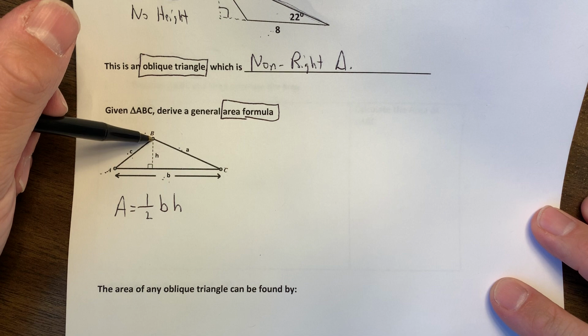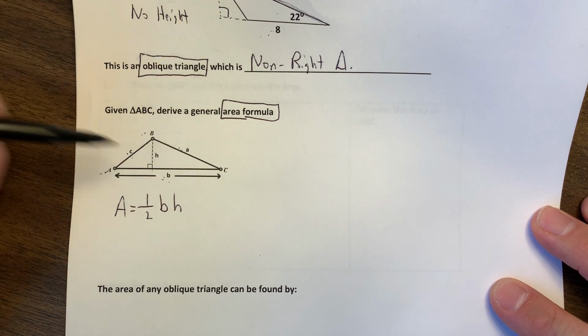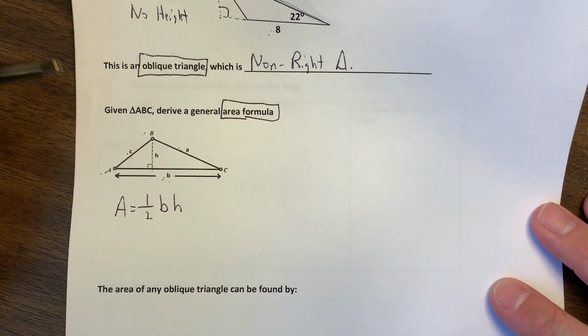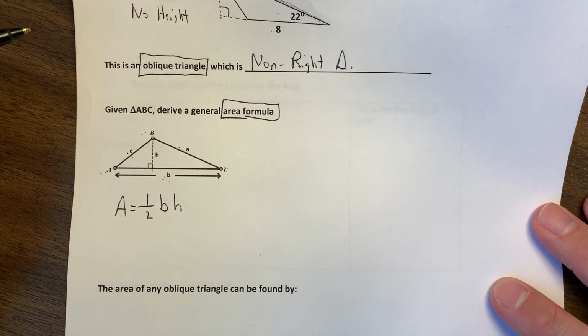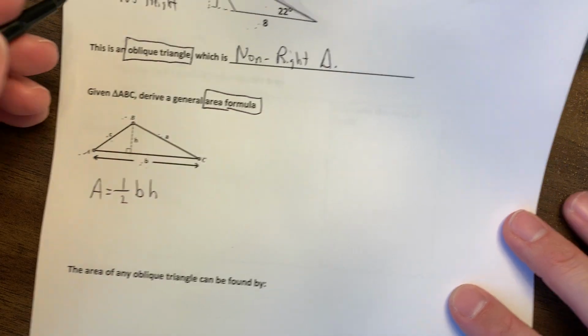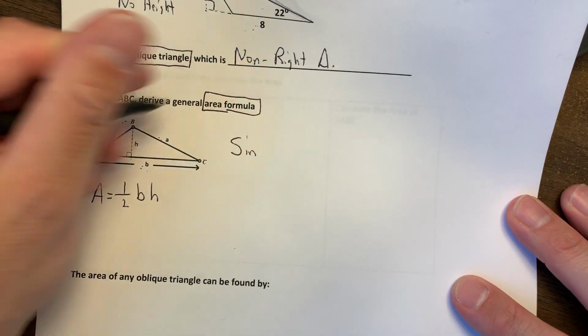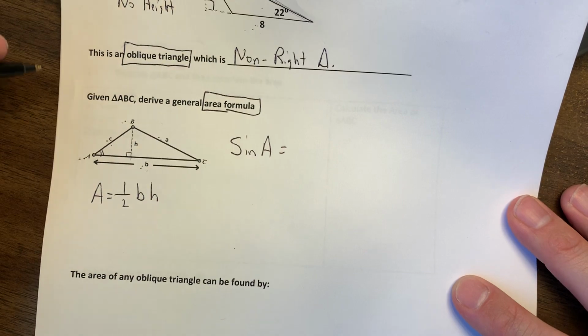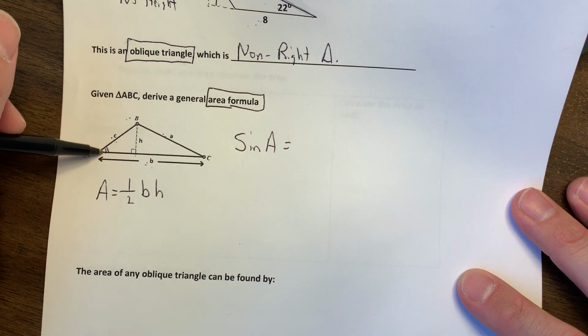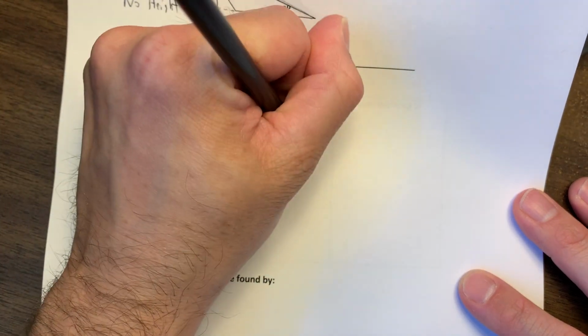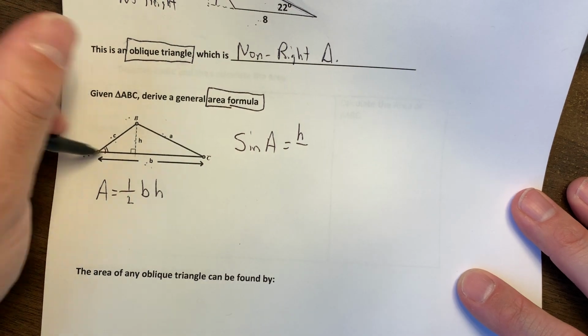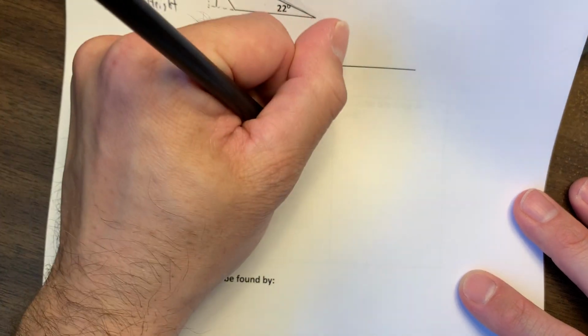The height, I had to actually draw it into this triangle. You guys have seen this before. I drew it in and I made a right triangle. Now, watch what I'm going to do for sine. I'm actually going to do the sine of this angle over here, which is A. What does that represent? Well, sine is the opposite, which would be H, over the hypotenuse. Well, the hypotenuse looks like it's C.